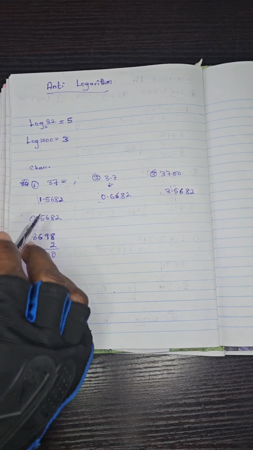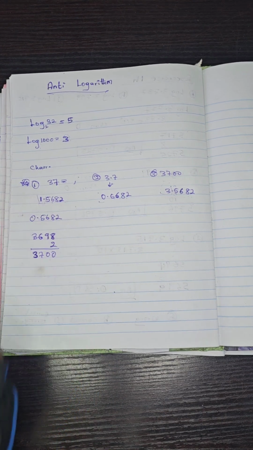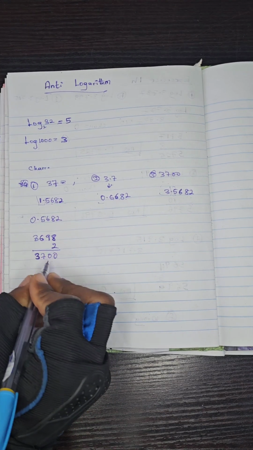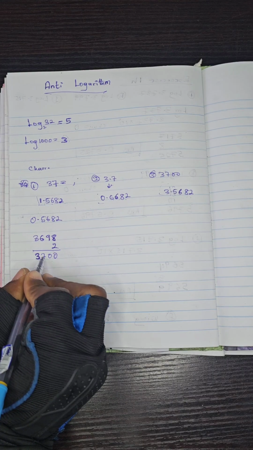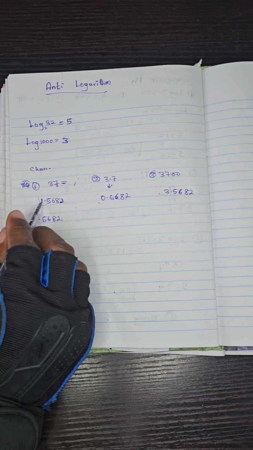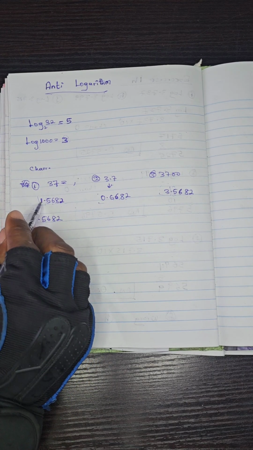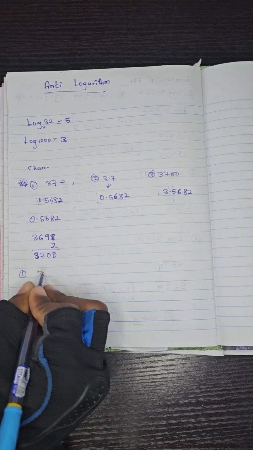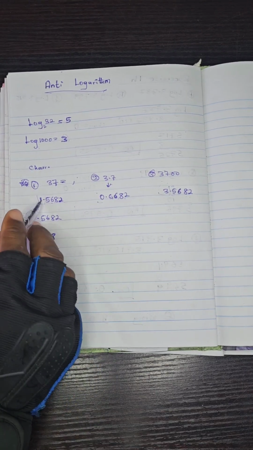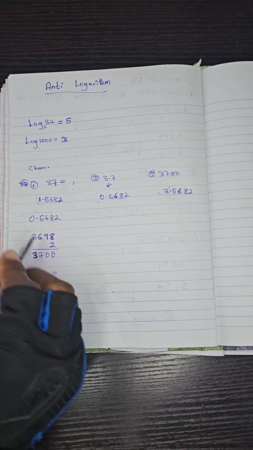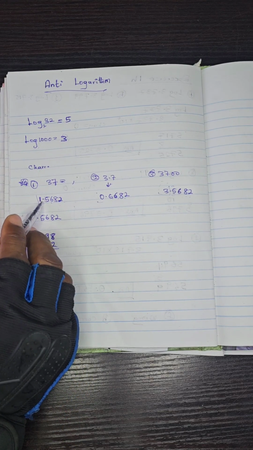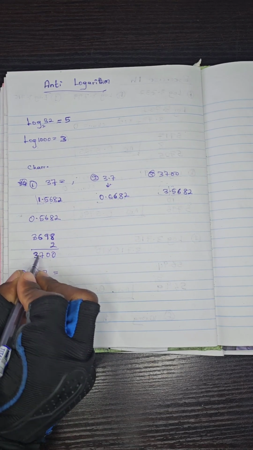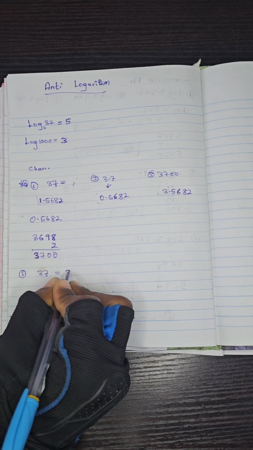Now, how do we distinguish them? That's where the characteristics play the role. Here the characteristics is 1. So for the first one, this 37 will be, because the characteristics is 1, it means that the characteristics is what determines where the dot will be. So for this to be 1, it will be 37.